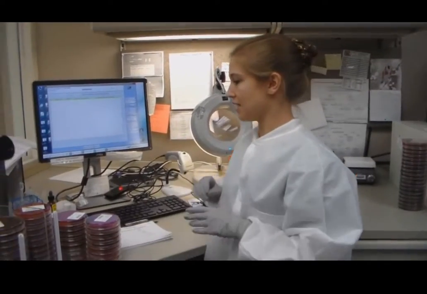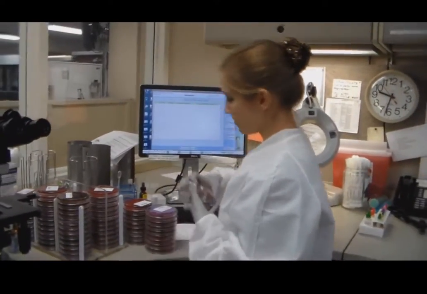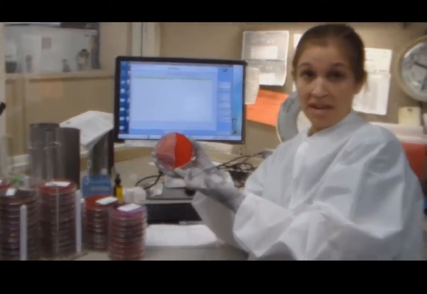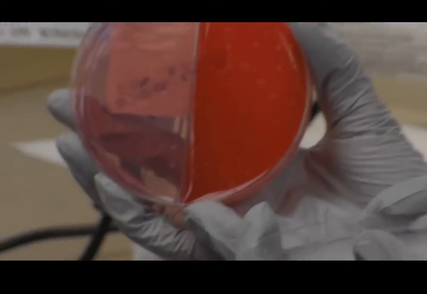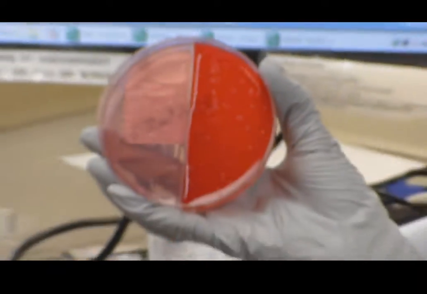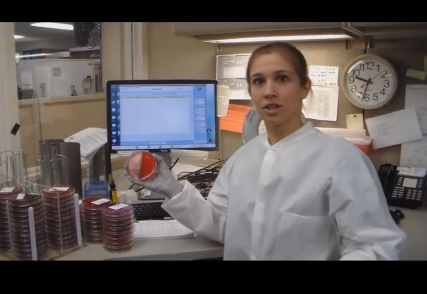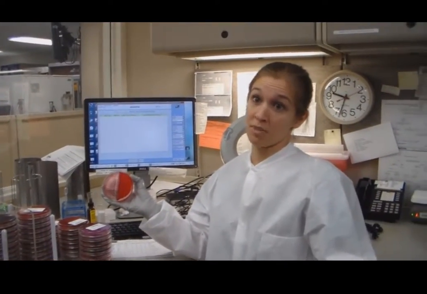Here's another example. This is a strep, beta hemolytic strep. If you have strep throat, this would be what is growing in your throat, making you have all that pain. We isolate that here, and we're able to tell the doctor if that's what you have and that's what's causing your pain or not.